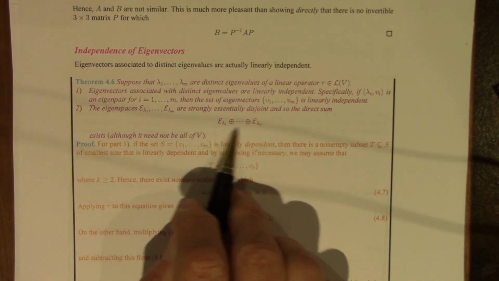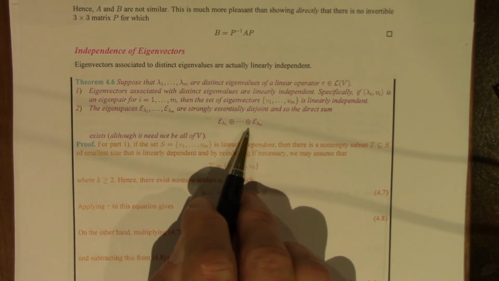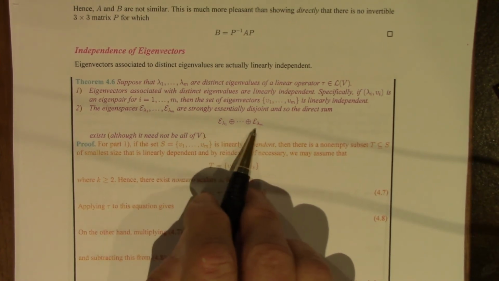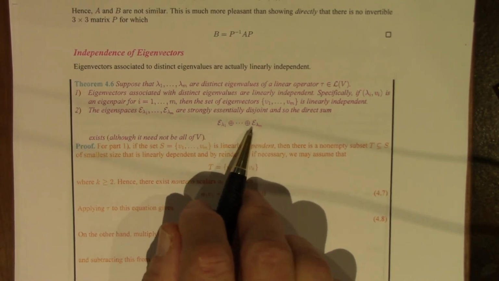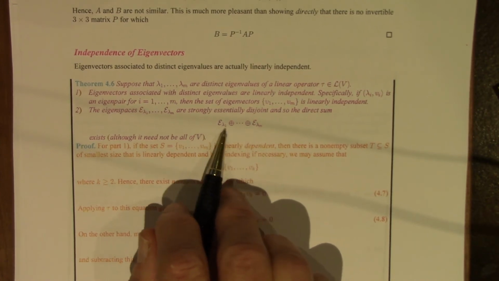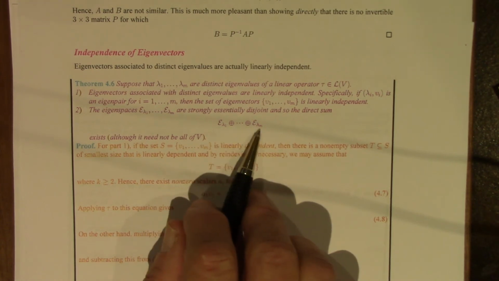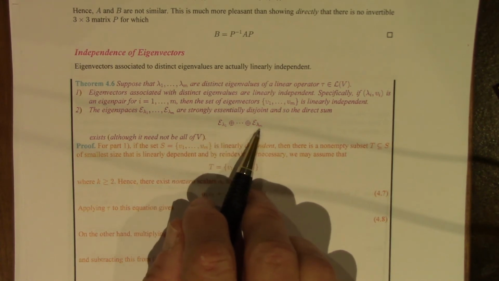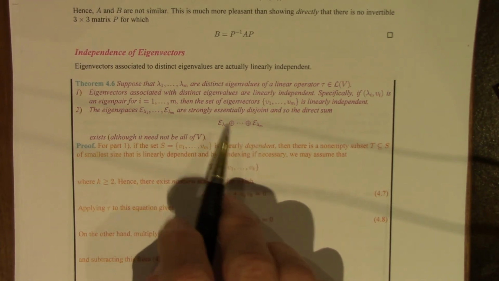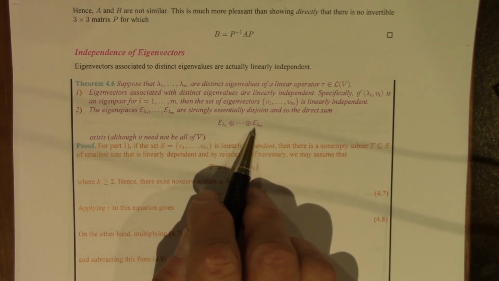But at least the sum is direct. And you should be able to get a sense that this is the beginning of a very nice decomposition of V. This may not be a complete decomposition. As I said, this may not equal V, but it at least decomposes a subspace of V into one-dimensional tau invariant subspaces.